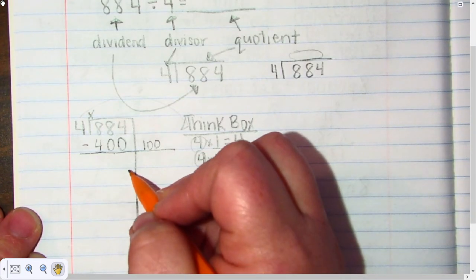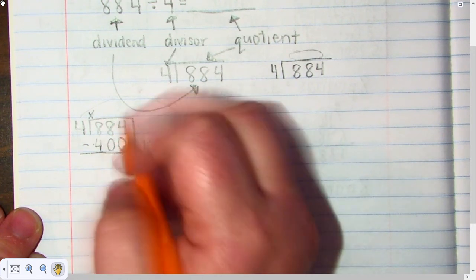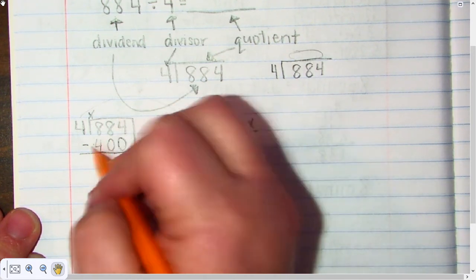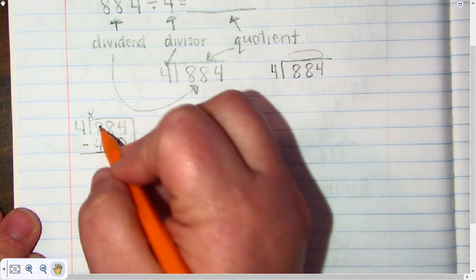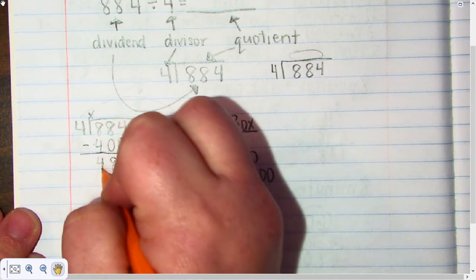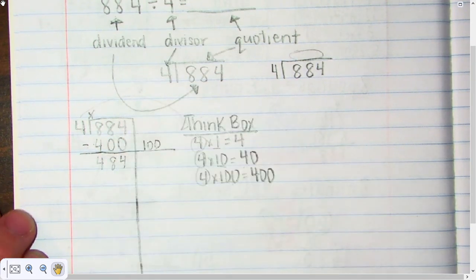So now we're ready to subtract. 4 minus 0 is 4. 8 minus 0 is 8. 8 minus 4 is 4. So we're left with 484.